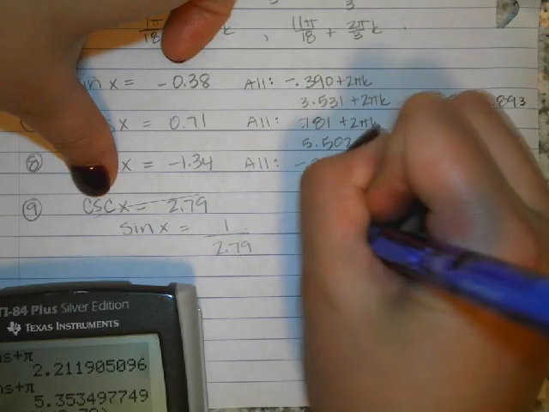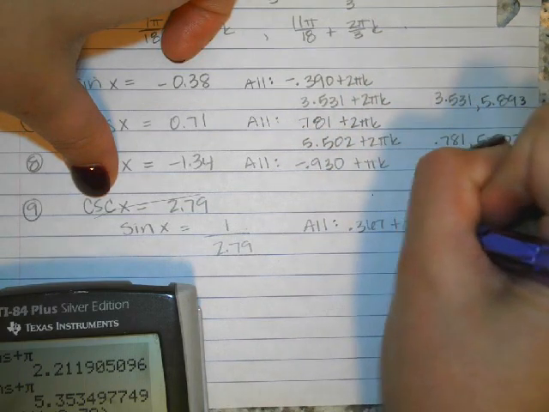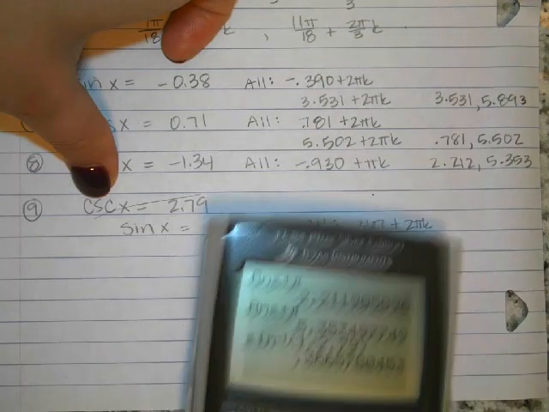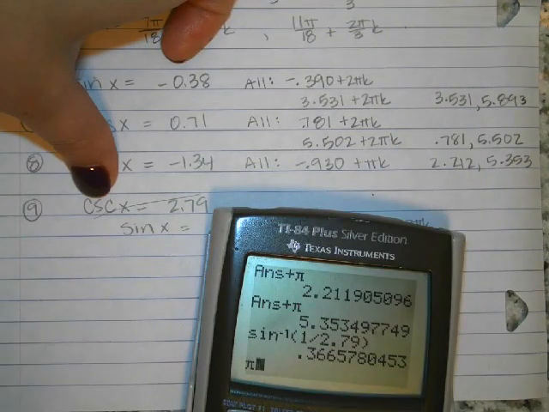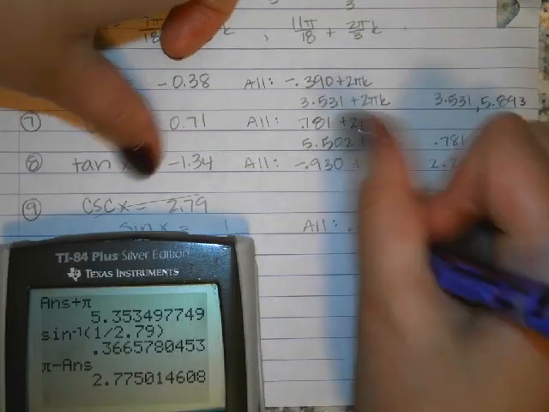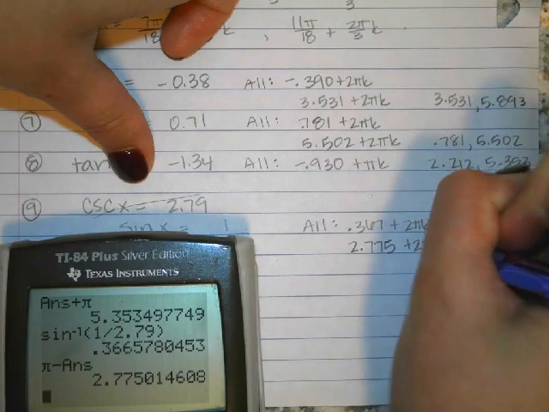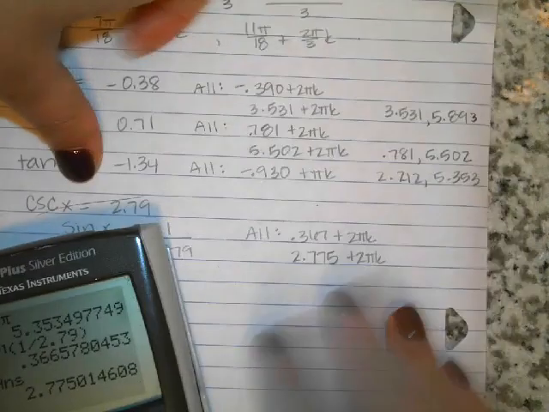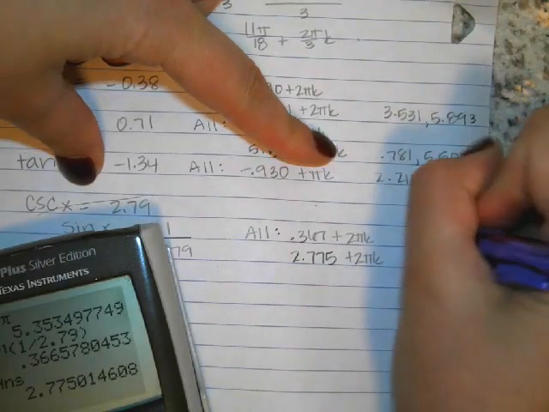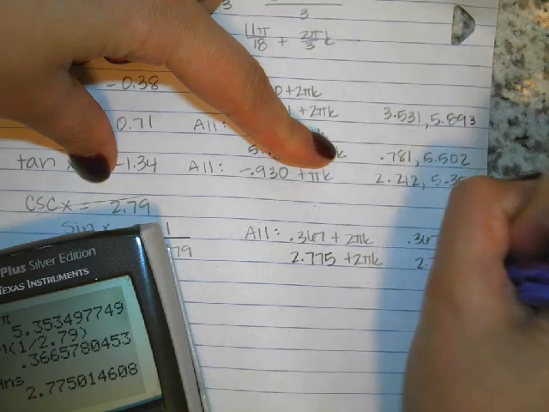So for all solutions, I would have 0.367 plus 2 pi k. And then for sine, my second answer is pi minus the first answer, 2.775. So that's if I needed to write all solutions. If I wanted the specific solutions from 0 to 2 pi, that's what they would be.